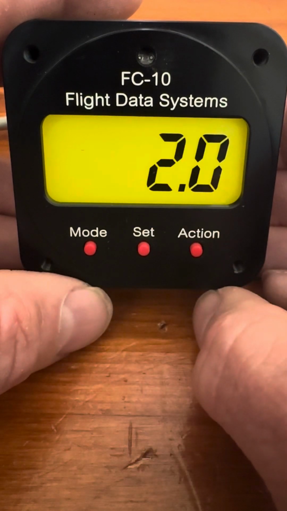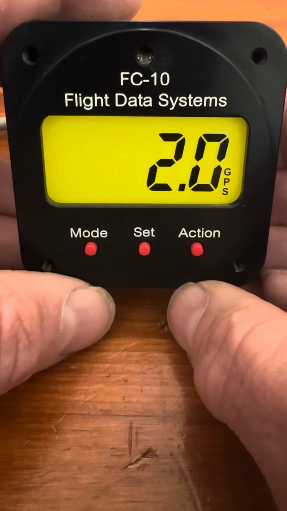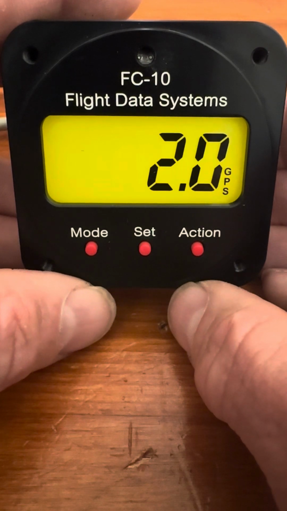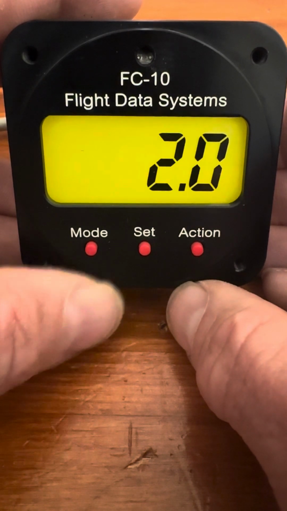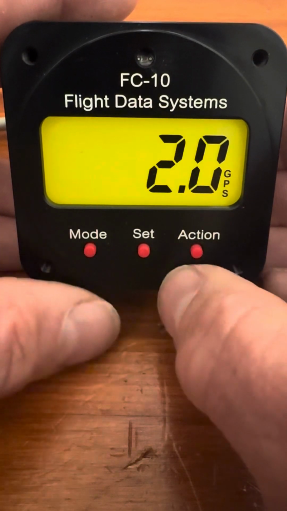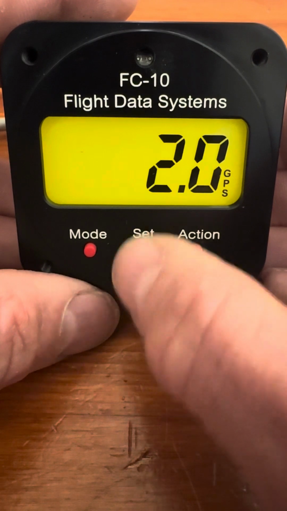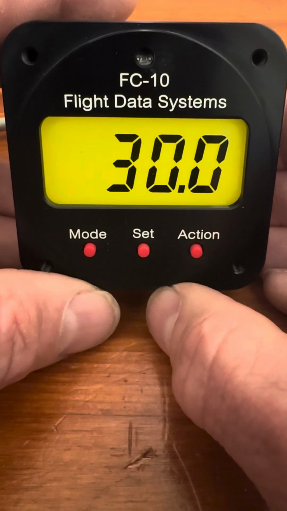Moving to the next item with the set button, we see GPS flashing. So this is where you set the type of GPS that's connected to the instrument. If you don't have a GPS, it doesn't matter what you set here. You can ignore it and move to the next item. If you do have one, there's a table in the instructions where you would pick the type of GPS you have. You're going to choose your type of GPS here that corresponds to the table of the instructions, and then once you have it where you want it, hit set to move on to the next item.